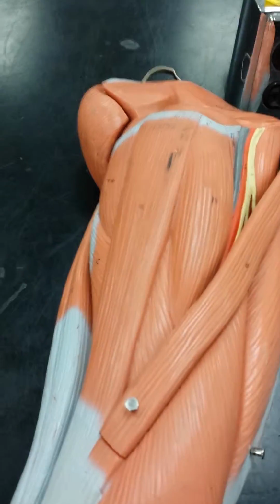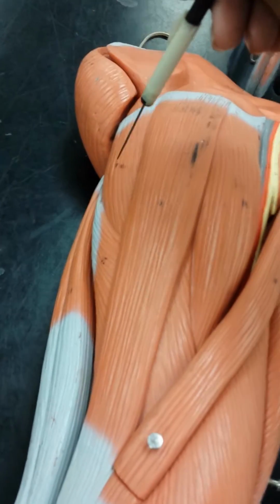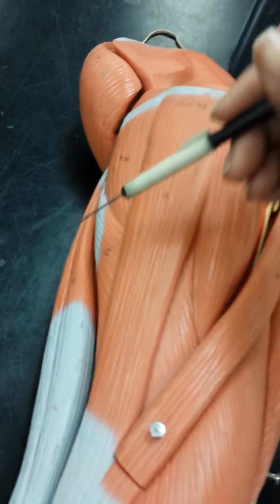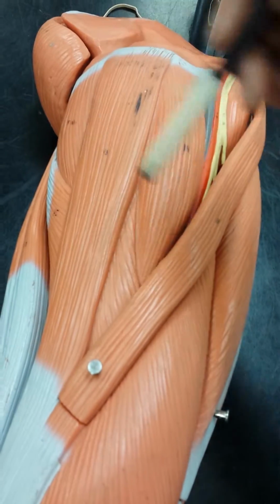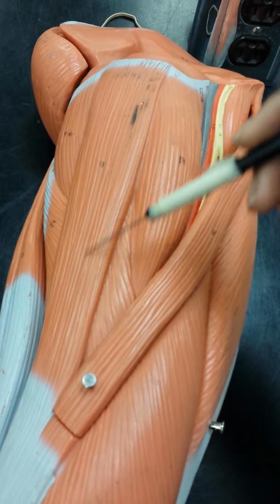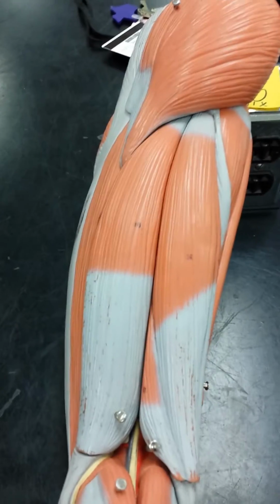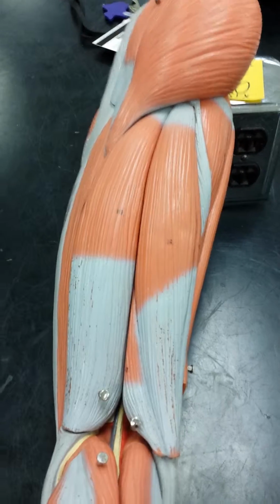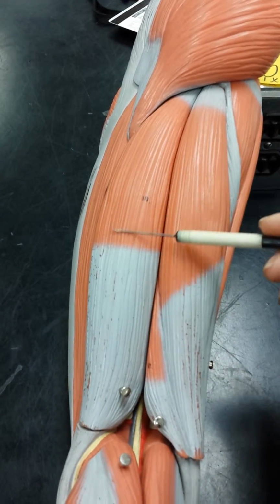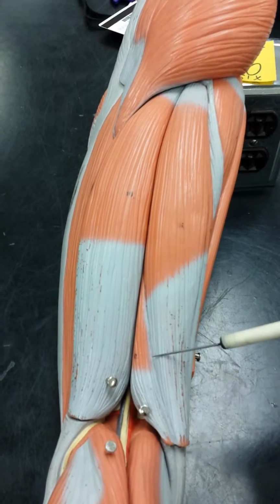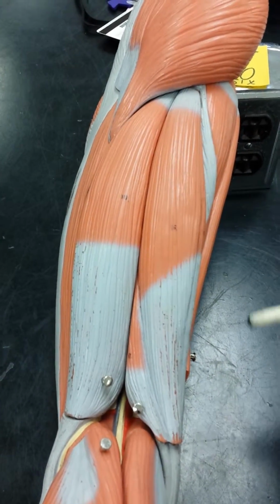Medial thigh, adductor longus, adductor brevis, adductor magnus, and then you have the gracilis. Posterior thigh, biceps femoris, semimembranosus, semitendinosus.